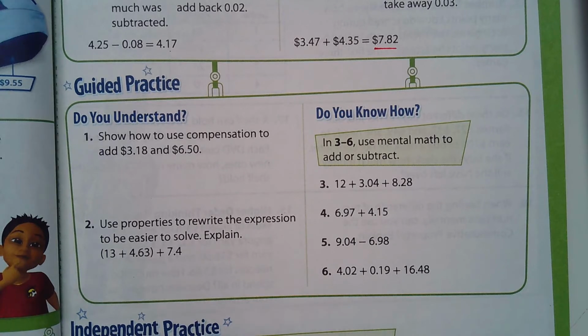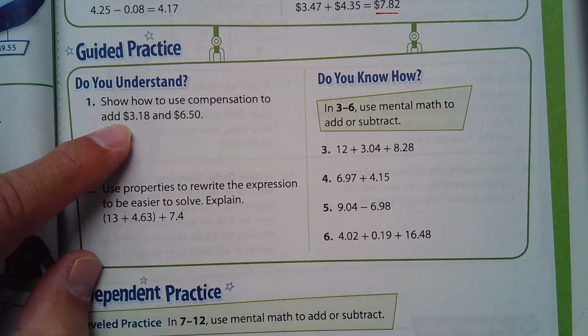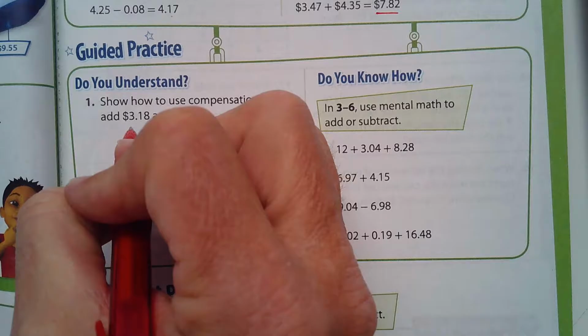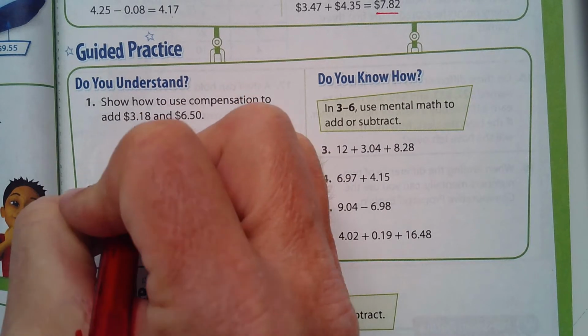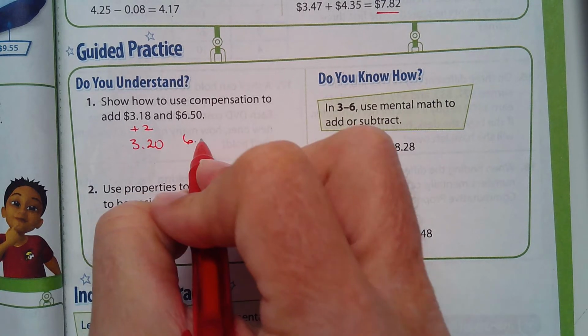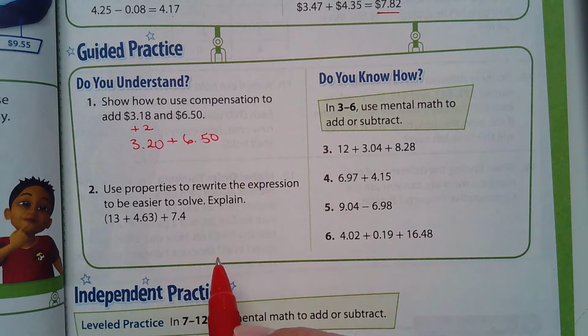Okay, so let's look at this lesson. It's pretty short here. Show how to use compensation to add 318 and 650. Well, I'm going to add 2 right here. I'm just going to make this 320. And now I'm going to add 650 to that. Well, that's easy to do. What's 20 plus 50? That's 70.